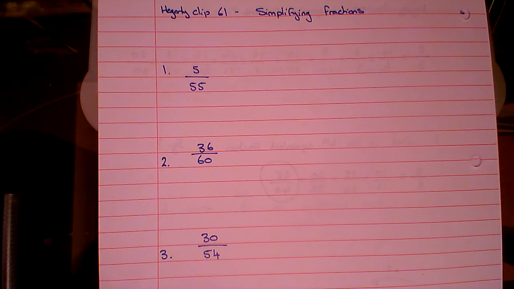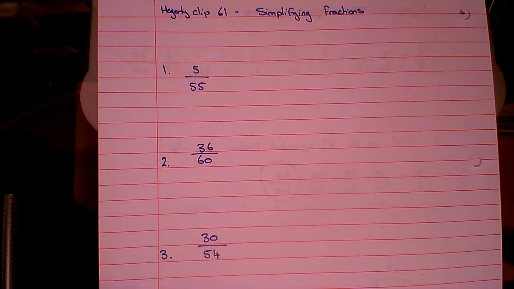Now, whenever we write a fraction in maths, we should always write it in its simplest form where possible. The reason for that is, as mathematicians, we like to work with more manageable numbers and smaller numbers. So, how do we find the simplified version of a fraction that we've been given?